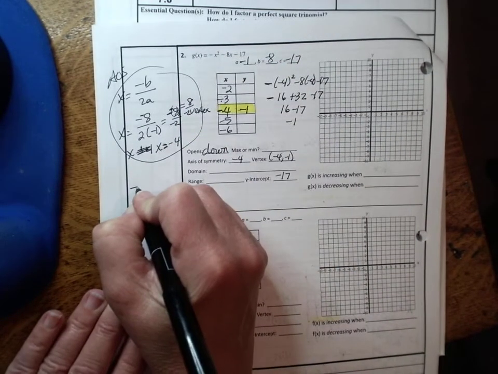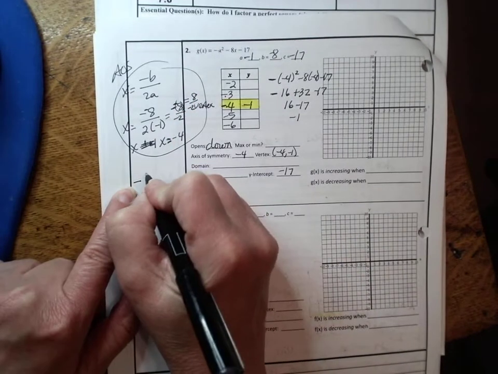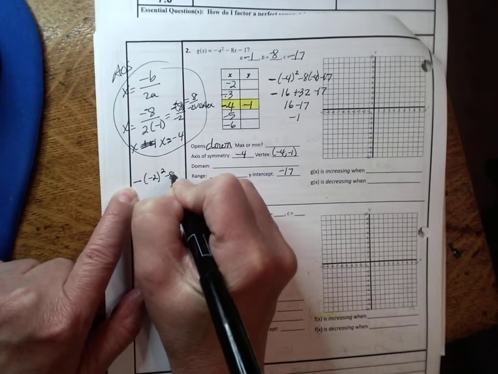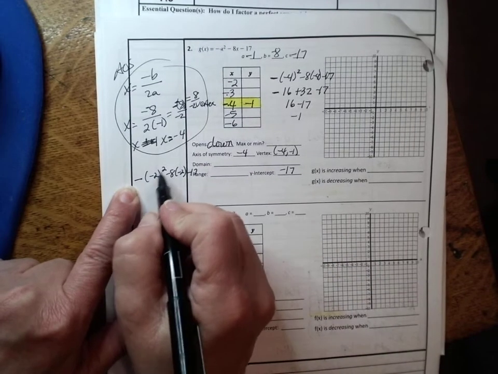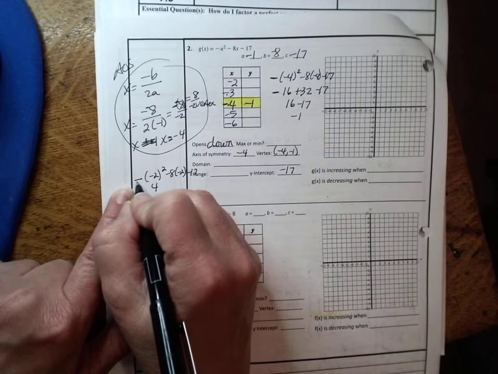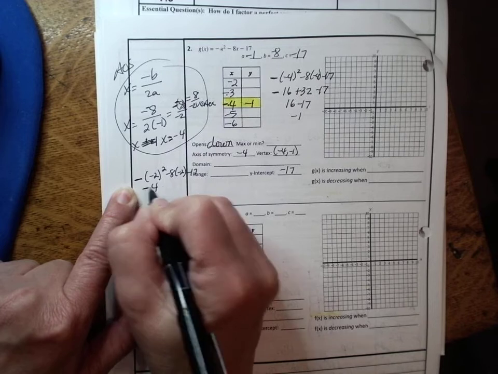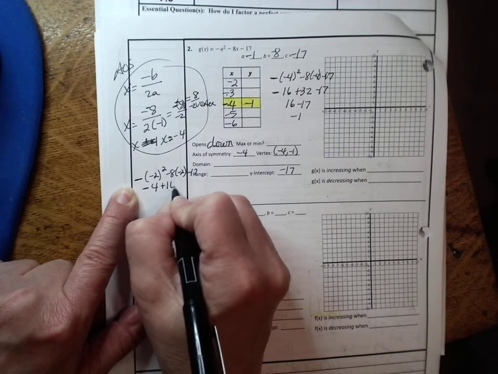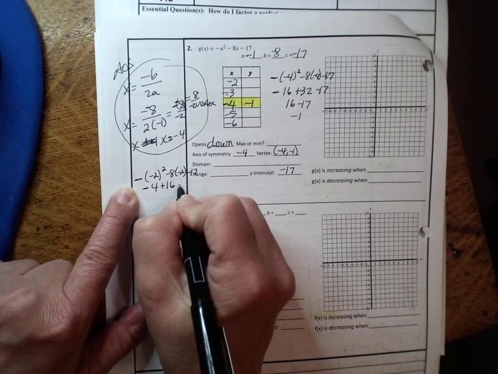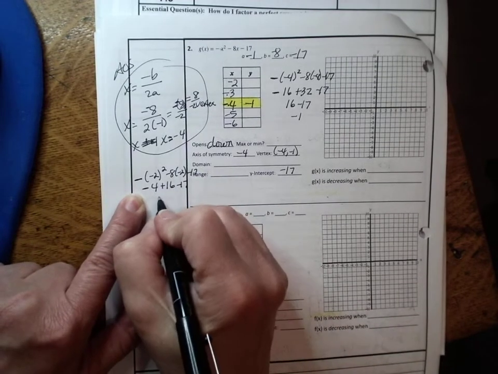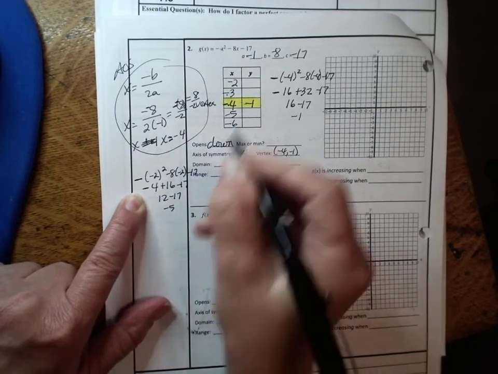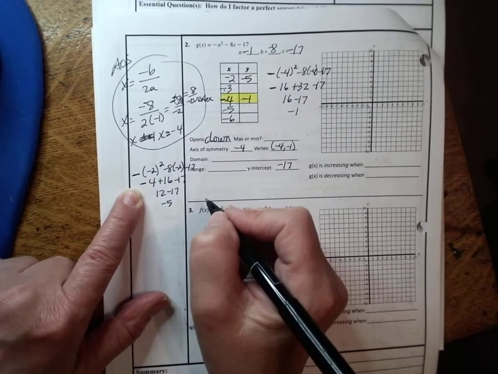So this is going to be the opposite of -2 squared minus 8 times -2 minus 17. -2 squared is 4, but we have this negative here, so we have a -4 plus 16 minus 17. -4 plus 16 is 12, minus 17 is -5.